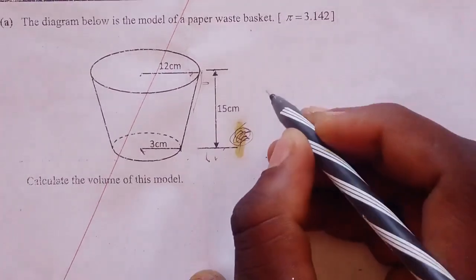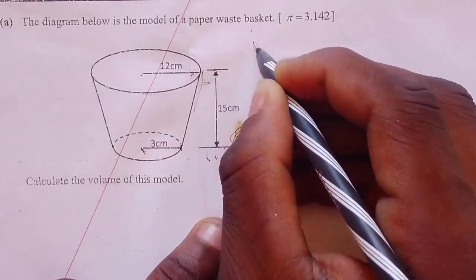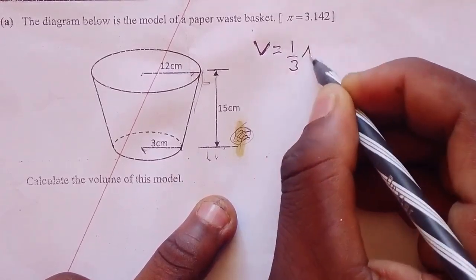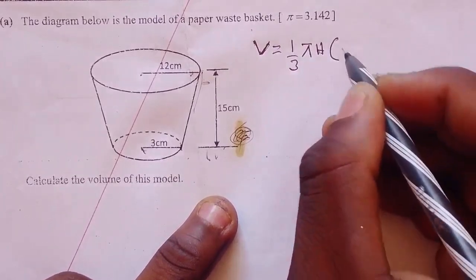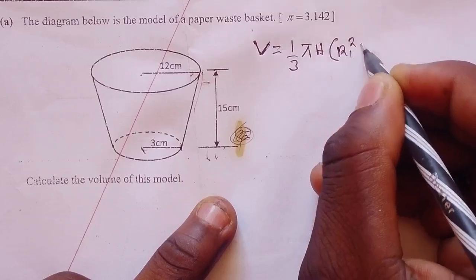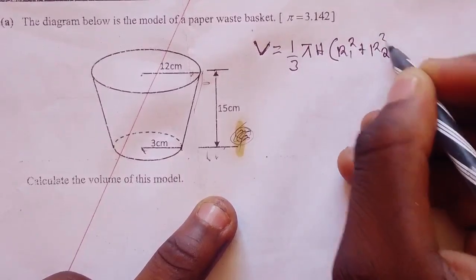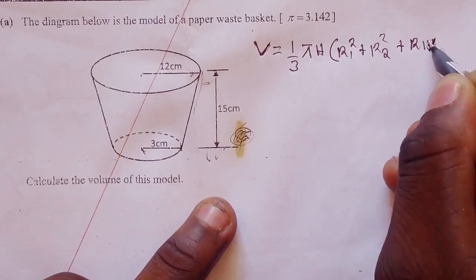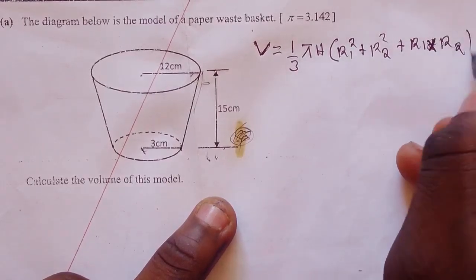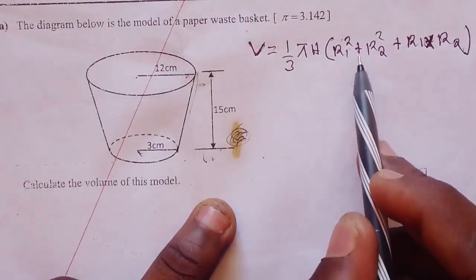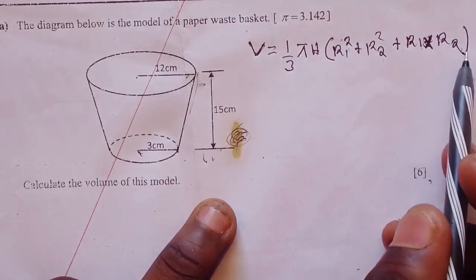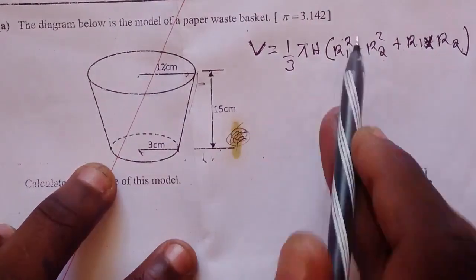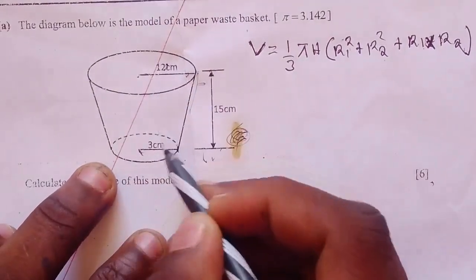You know that the volume of a frustum is given by the formula V is equal to 1/3 pi h open brackets r1 squared plus r2 squared plus r1 multiplied by r2. So this is the formula. From here you can make one to be your radius 1. This r stands for radius, and if you want, you can make this to be radius 1 and this to be your radius 2.